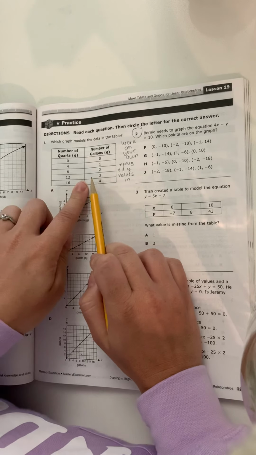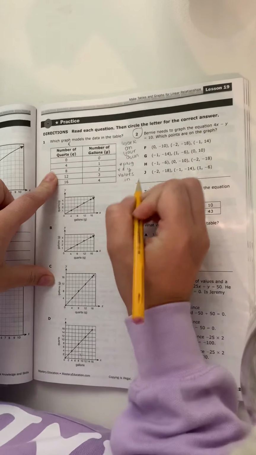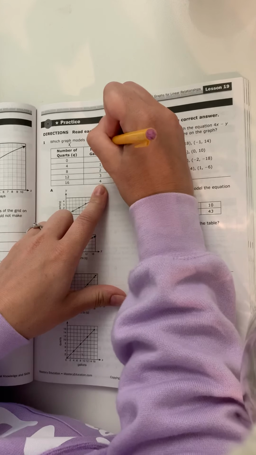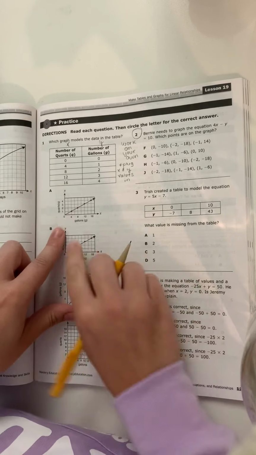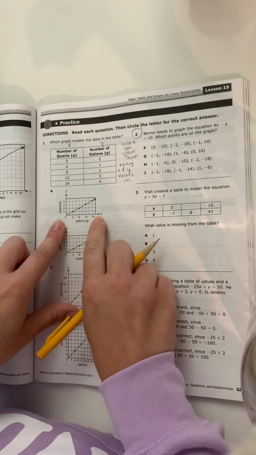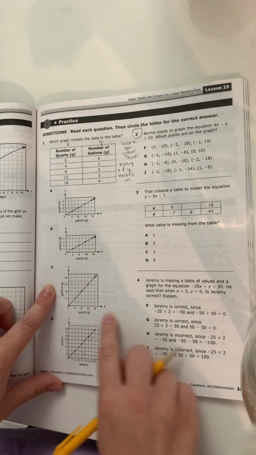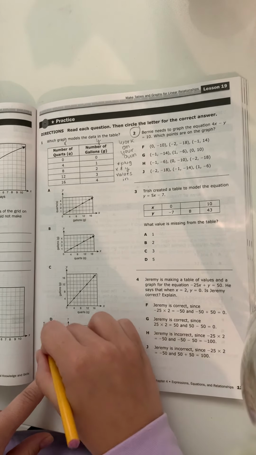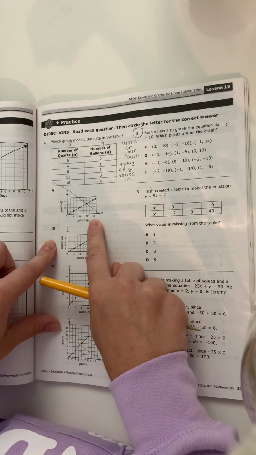And then it gives you these points and these graphs. Okay, when we have a table like this, our x values are always on the left-hand side. So these are our x values, and our y values are on the right-hand side. Okay, so if our x values are these numbers, that means these numbers need to be on our x-axis. So our number of quarts should be our x-axis. So we can automatically rule out D and A because those have gallons as our x-axis.